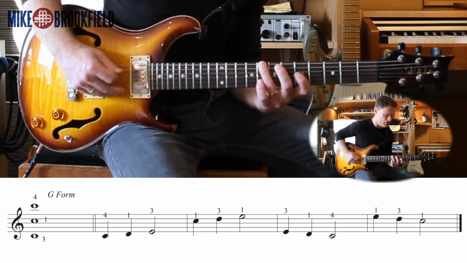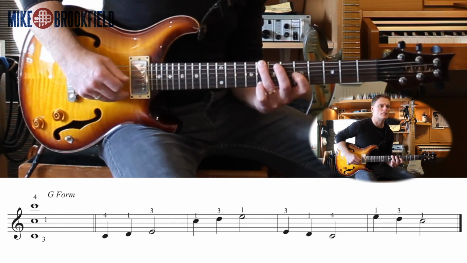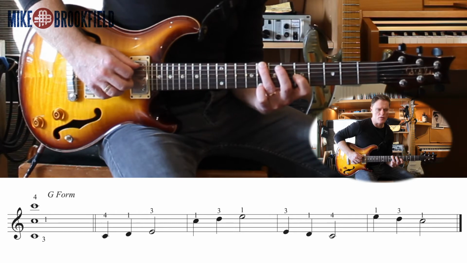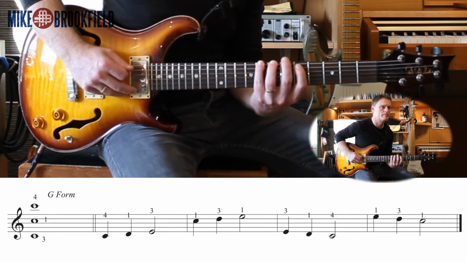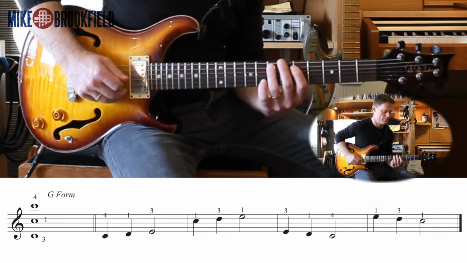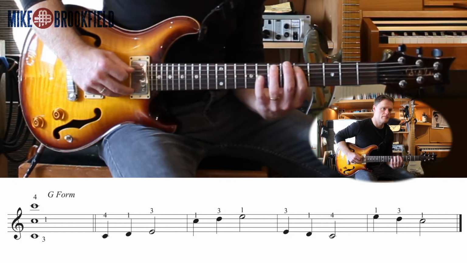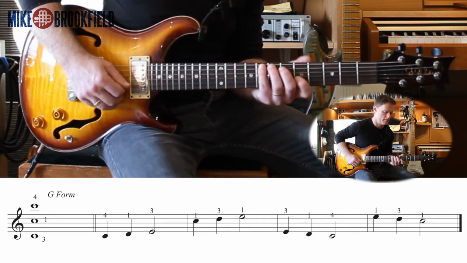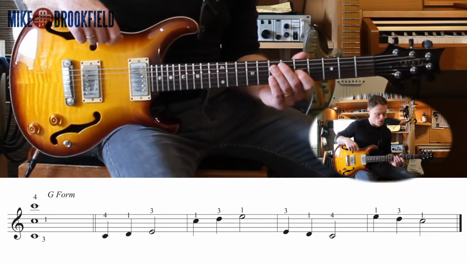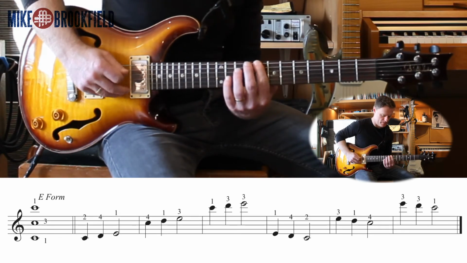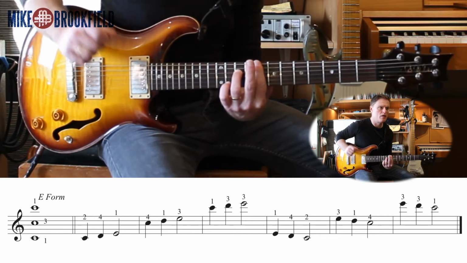We're going to go to the G form. 1, 2, 3, 4. Here we go up to the E form.